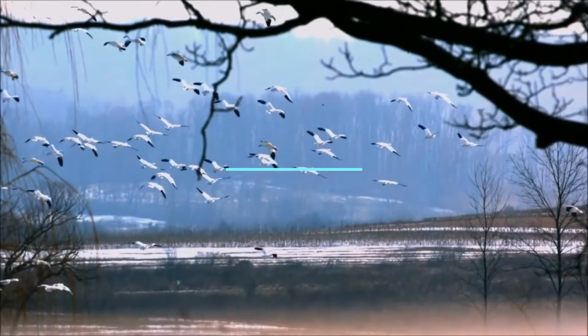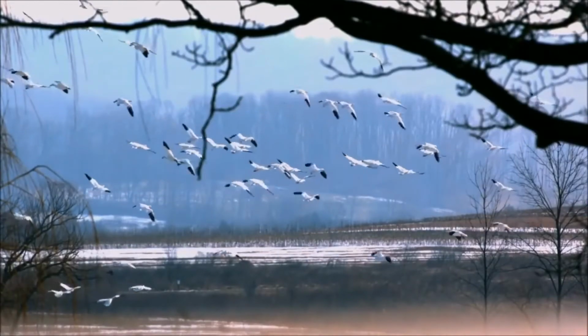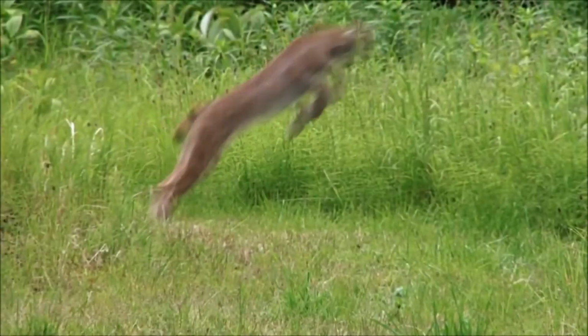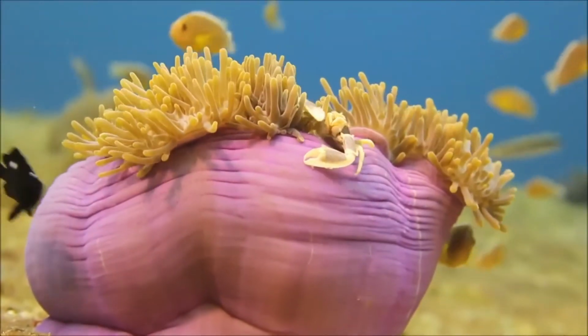No matter where on Earth you go, living things are connected to each other. From the tiniest of organisms to the largest of creatures, all living things need energy to survive. So where does that energy come from?